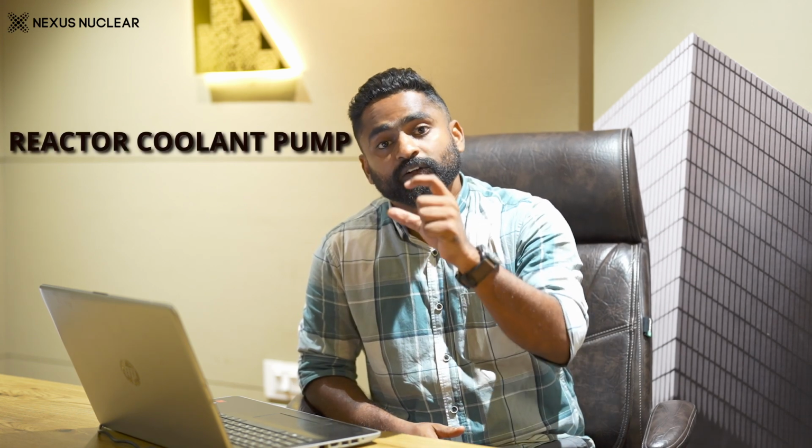Hi, I would like to discuss one of the major components of the nuclear power plant, that is the RCP, Reactor Coolant Pump. As we all know, the reactor is the heart of a nuclear power plant. So we have to circulate the coolant through the reactor up to the steam generator. For that forced circulation of coolant, we are using the RCP.